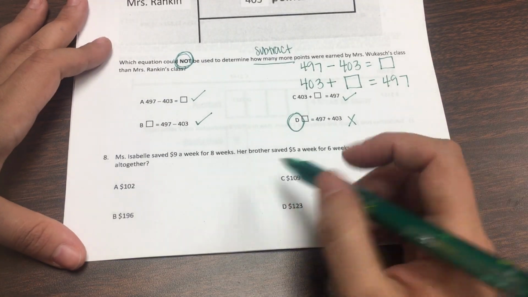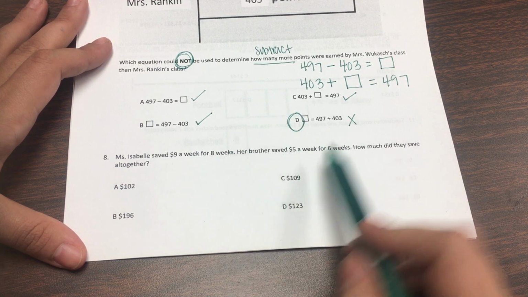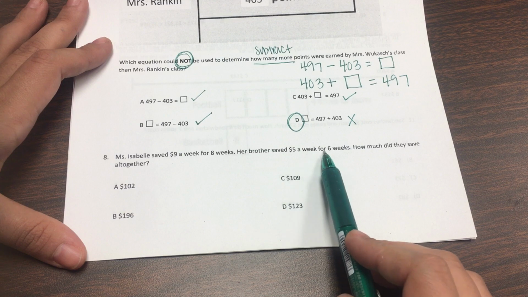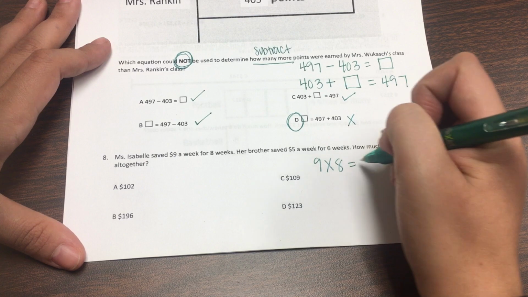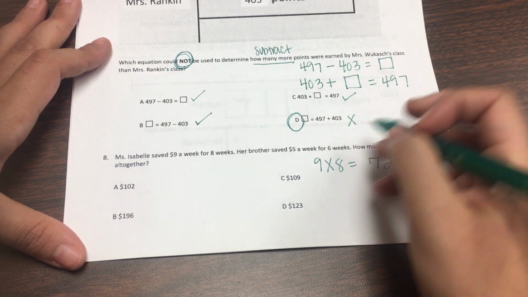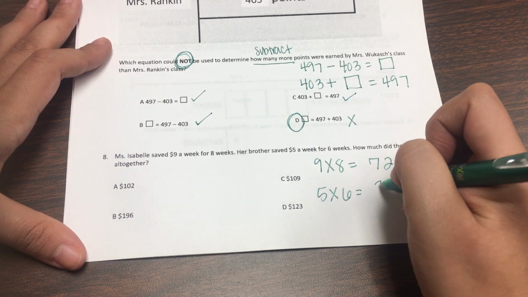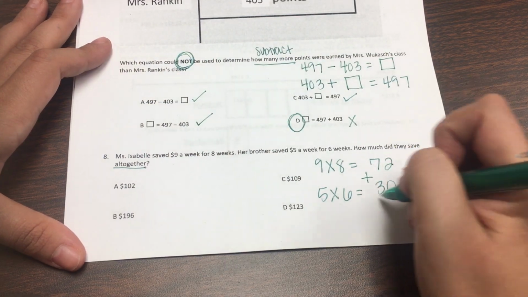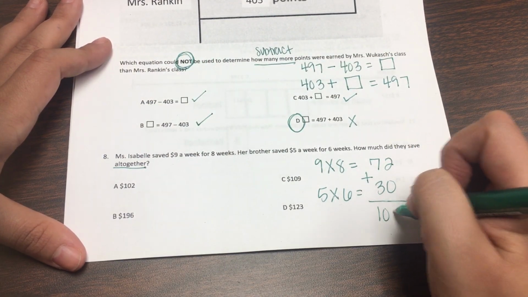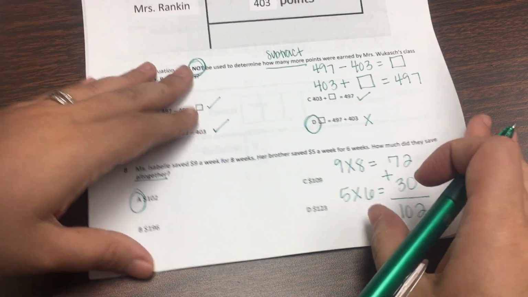All right, number 8. Miss Isabel saved $9 a week for 8 weeks. Her brother saved $5 a week for 6 weeks. So 9 times 8 equals 72, and then 5 times 6 equals 30, and I want to know how much they saved all together, so we add them together and we get 102, which is letter A. Okay, moving on.